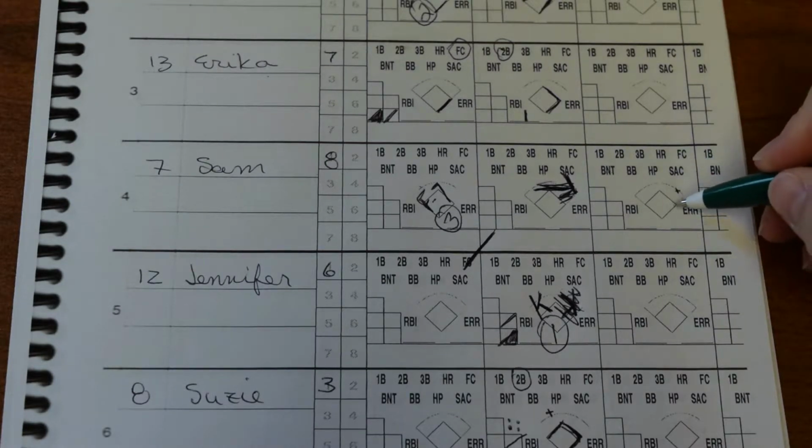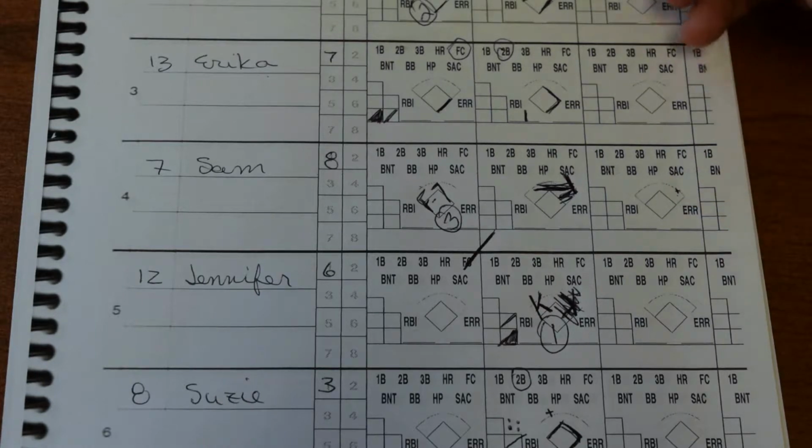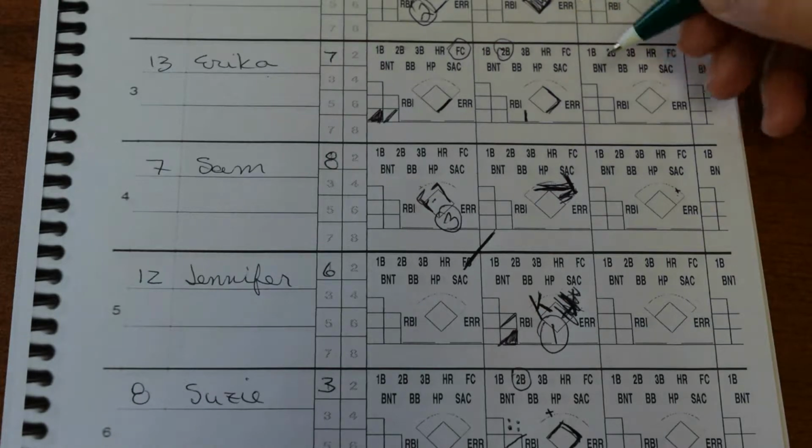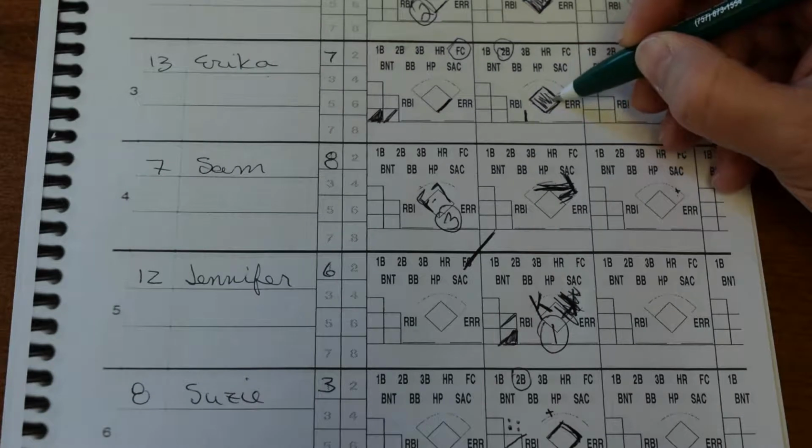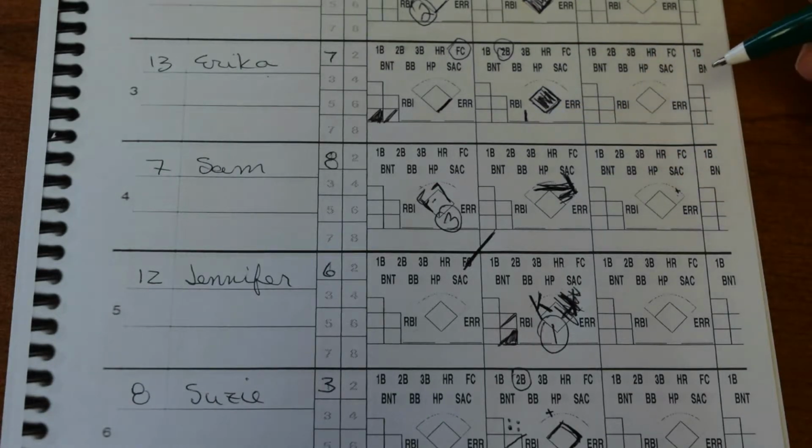But because it's caught, and because it's deep in the right field, Julie's going to score. If you remember, she was on third base. Erica is going to score. She was on second, but she was able to make it all the way home.